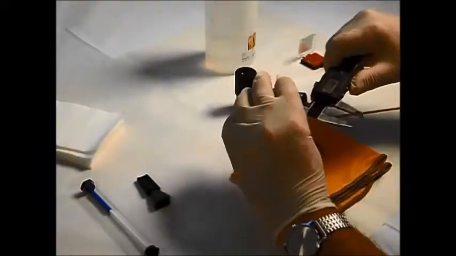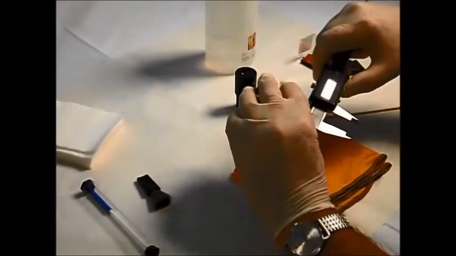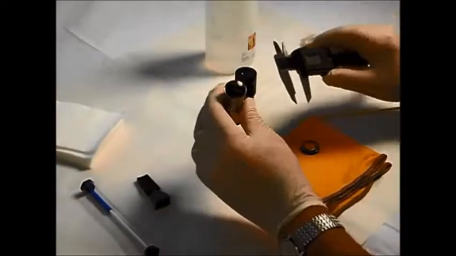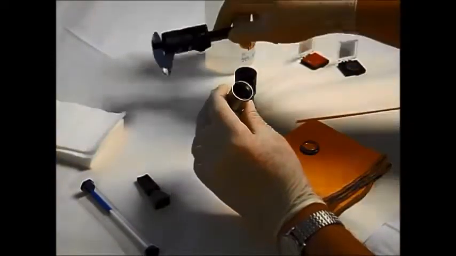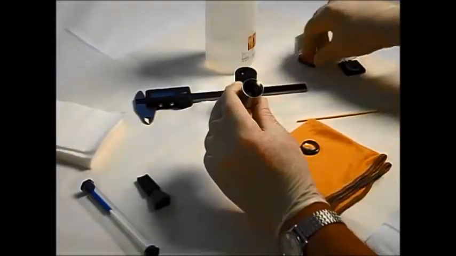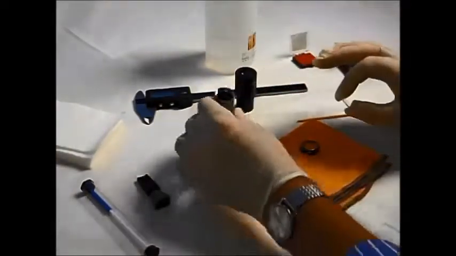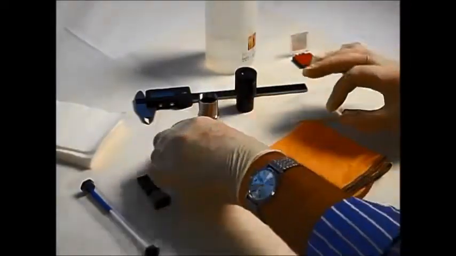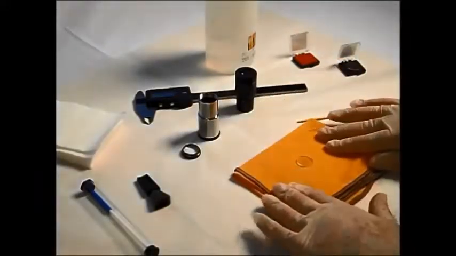Okay, this is reading a little over 19.3, 19.4 millimeters. So it's a 19 millimeter standard size, which we've got one here. And this would actually fit inside that eyepiece. But before we put this in, it needs to be cleaned.